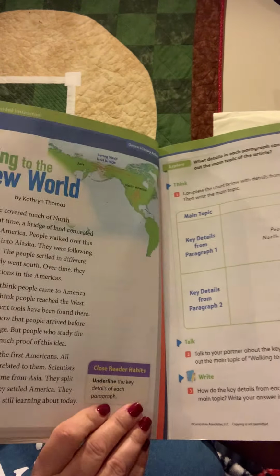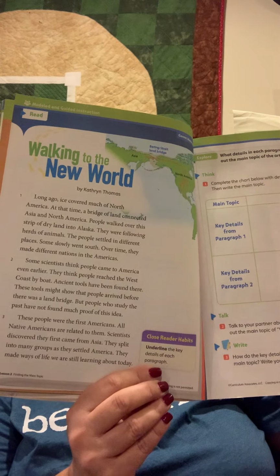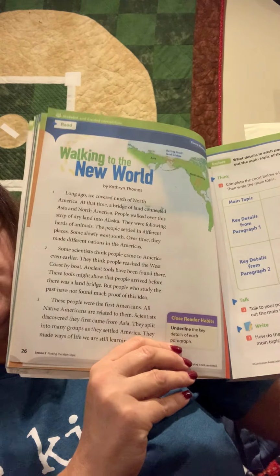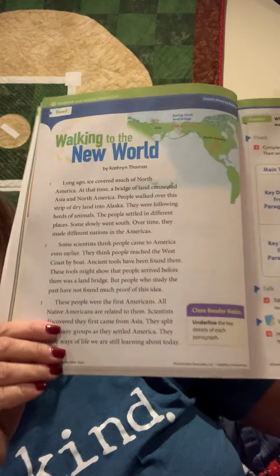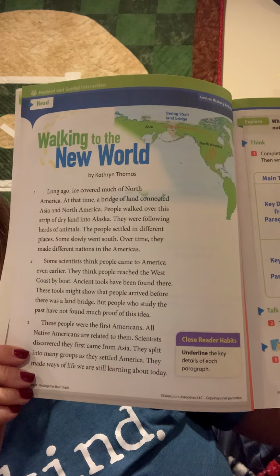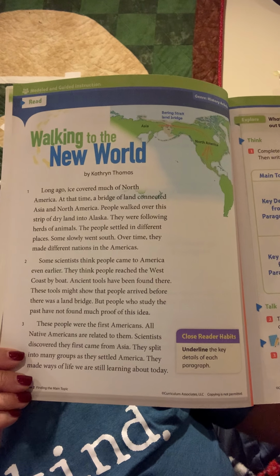Now, our purple box here tells us to underline some of the key details in each paragraph. So what I want you to do is go back and underline anything that you think was important in those 3 paragraphs that I read to you. So go ahead and pause the video while you do that.